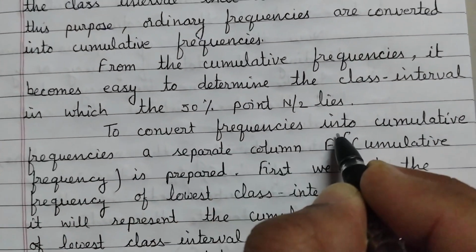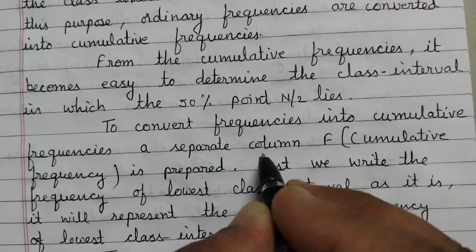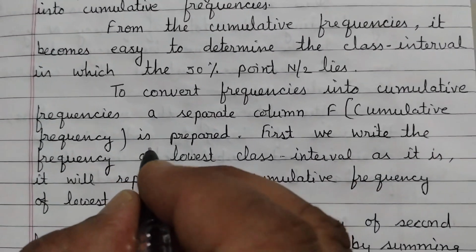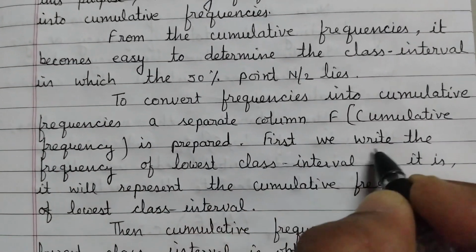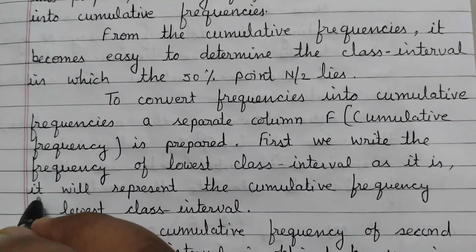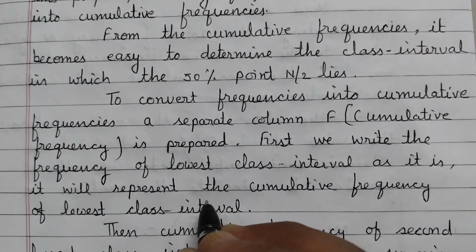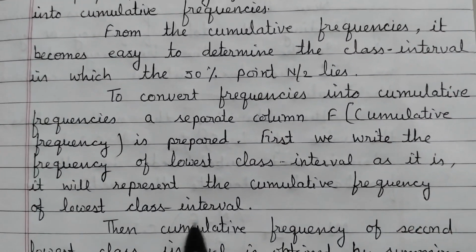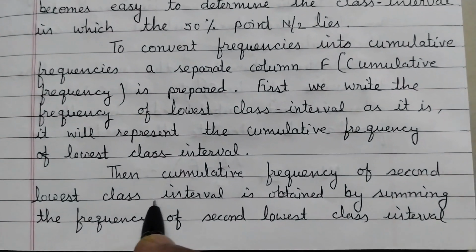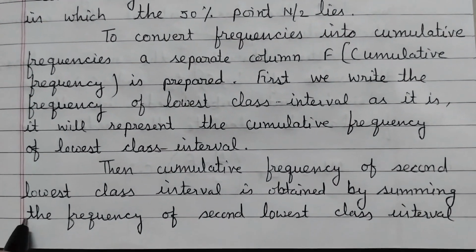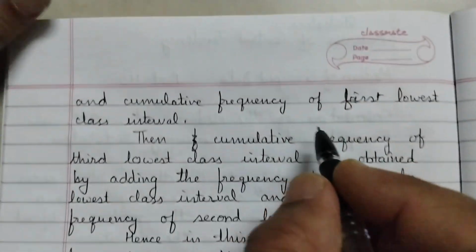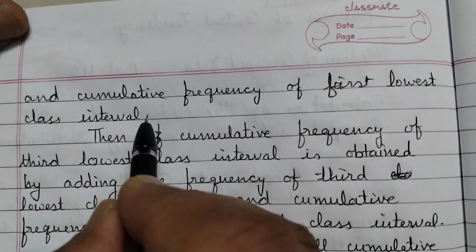To convert frequencies into cumulative frequencies, a separate column, represented by capital F, that is the cumulative frequency column, is prepared. First, we write the frequency of the lowest class interval as it is. It will represent the cumulative frequency of the lowest class interval. Then the cumulative frequency of the second lowest class interval is obtained by summing the frequency of the second lowest class interval and the cumulative frequency of the first lowest class interval.